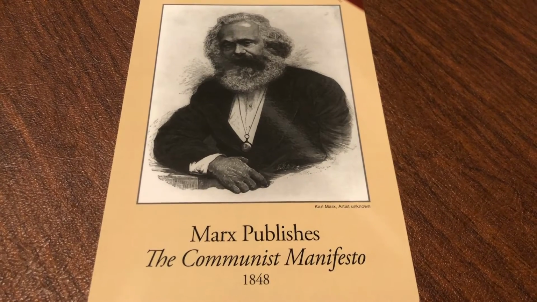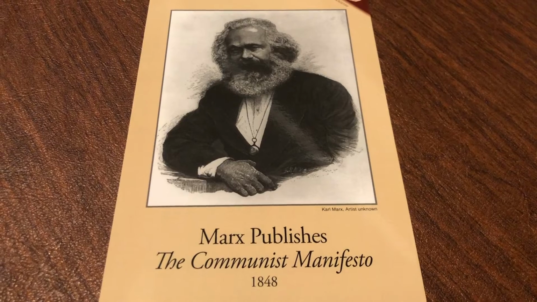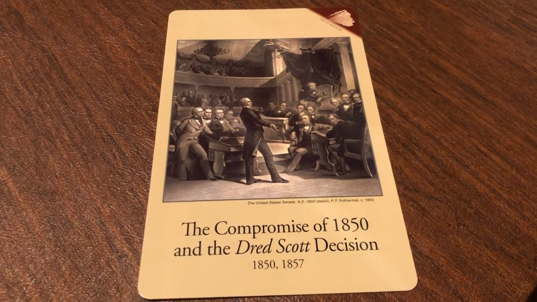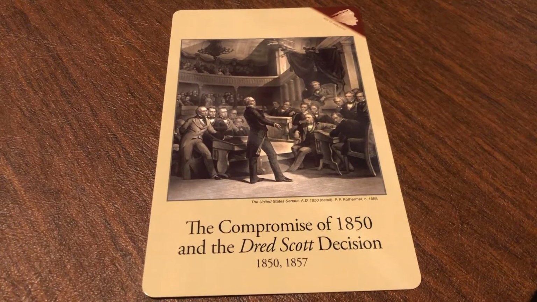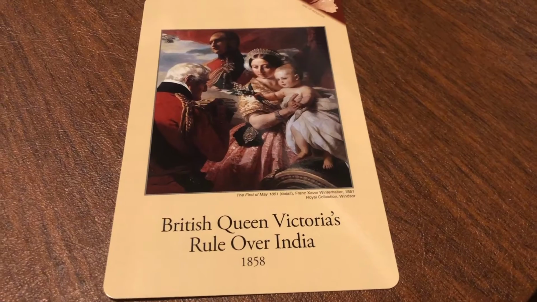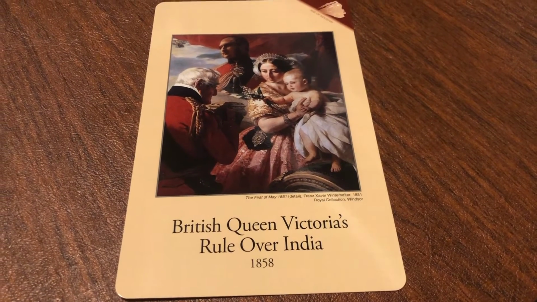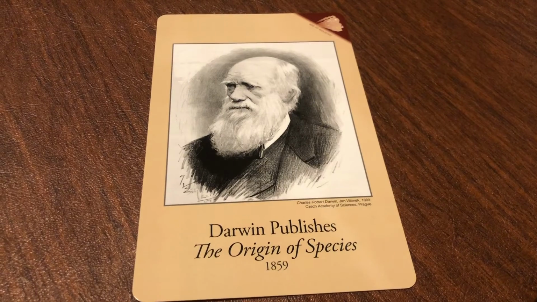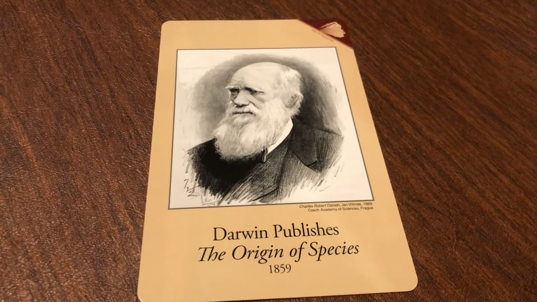Marx publishes the Communist Manifesto, the Compromise of 1850, and the Dred Scott Decision. U.S. restores trade with Japan. British Queen Victoria's rule over India. Darwin publishes The Origin of Species.